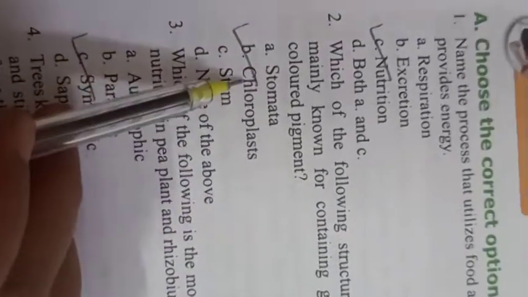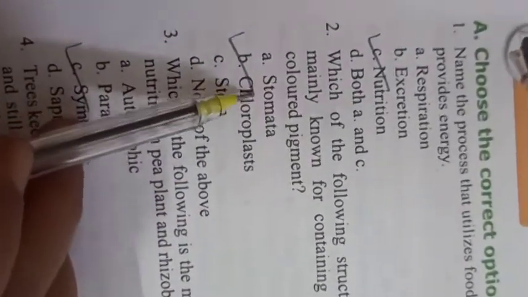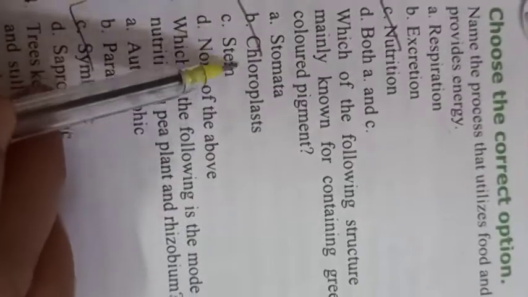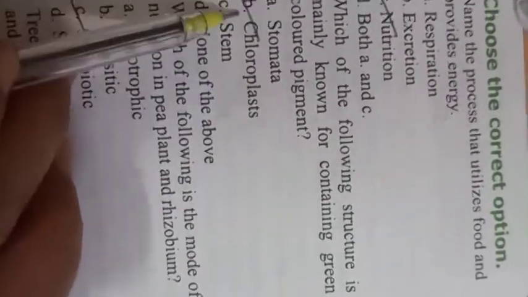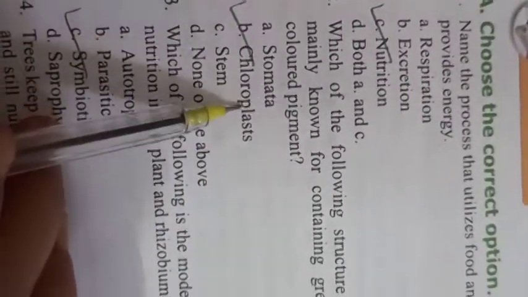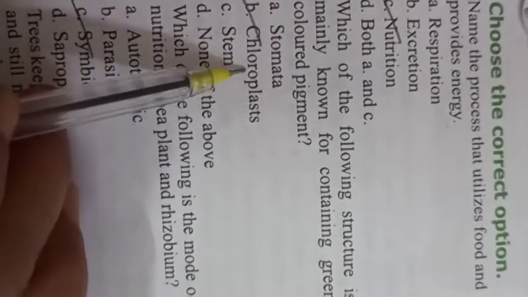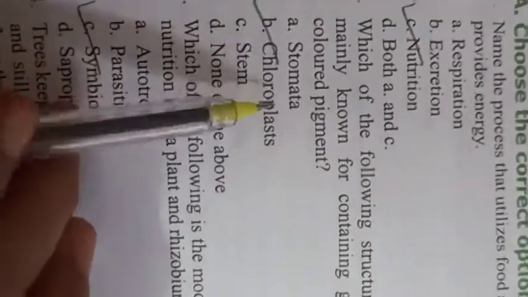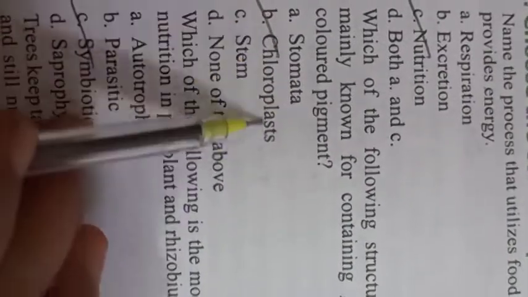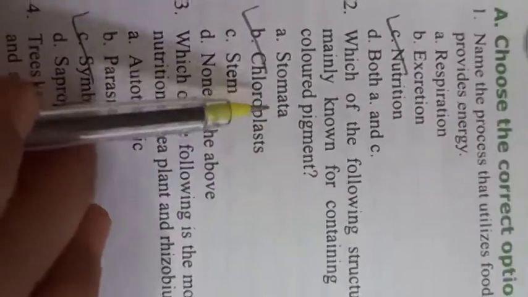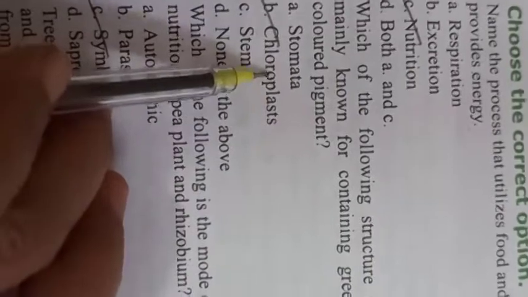So in the plant cells, this chloroplast is the structure which contains green colored pigment, which is called chlorophyll. Okay, chlorophyll is present inside the chloroplast. So this is the right option.